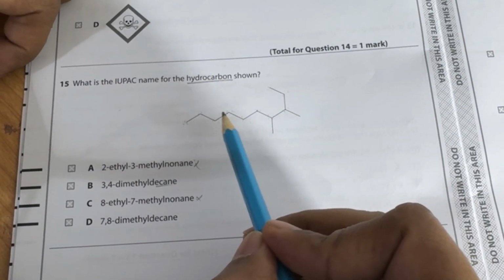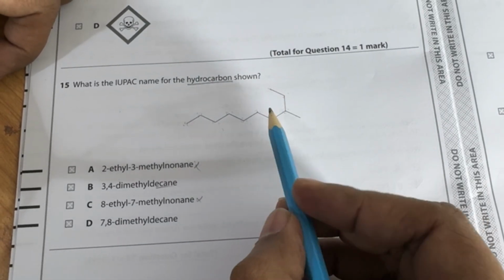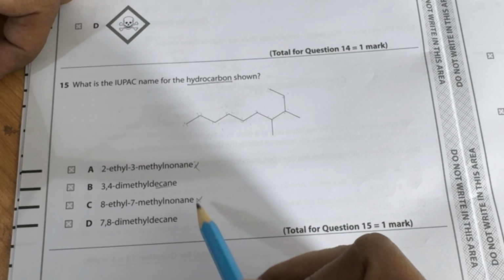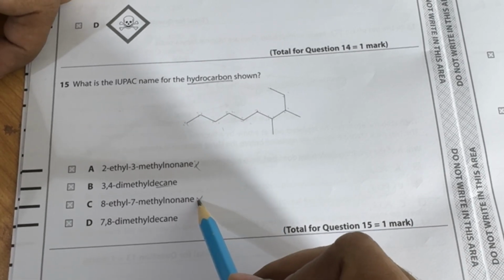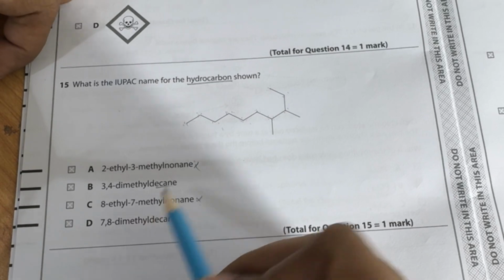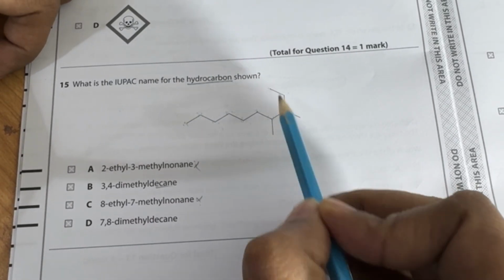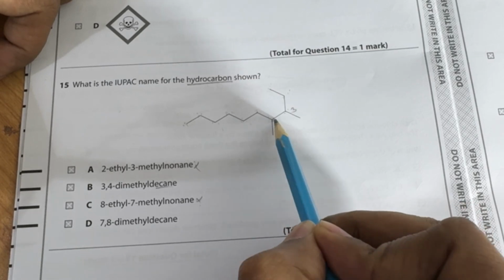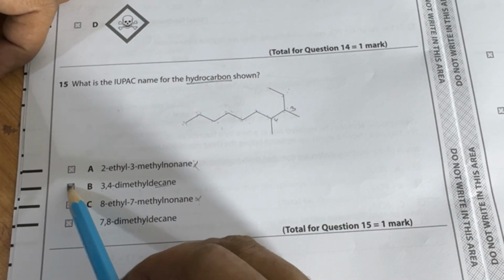Let's look for the longest straight chain. 1, 2, 3, 4, 5, 6, 7, 8, 9, 10. So it's decane. A and C get terminated, so we have B and D. We will start counting from the side which gives the side chain the lowest possible number. So 1, 2, 3, 4. So 3,4-dimethyldecane. That's your answer.